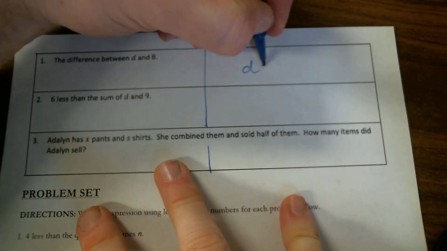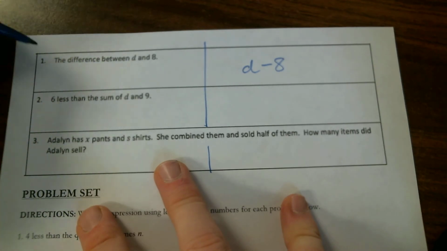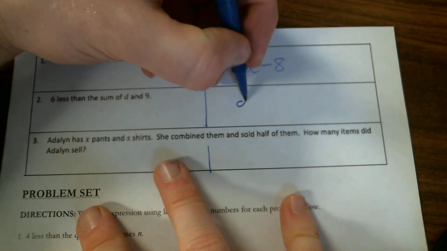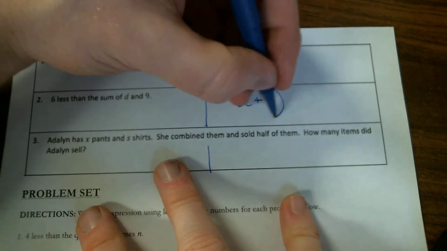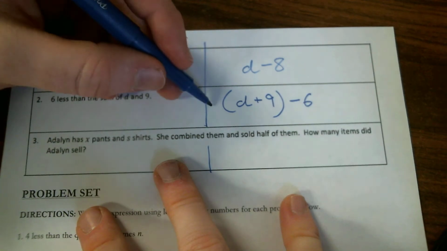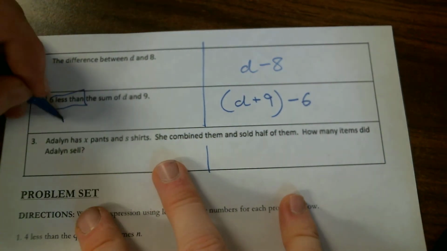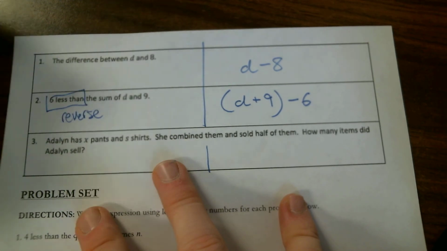All right, the difference between D and 8. Well, difference means subtract. This is a normal subtraction one. I just have the same order. 6 less than the sum of D and 9. So first I need the sum of D and 9. And I want 6 less than that. So over here, if you add 6 in the front, that's not correct. That means something different. Remember, 6 less is kind of like a reverse subtraction sentence.